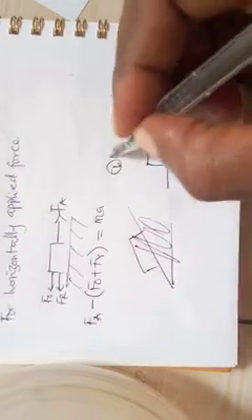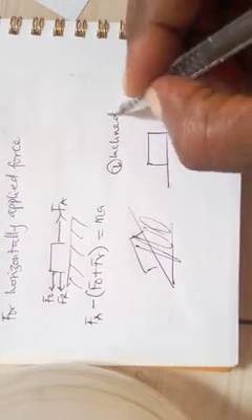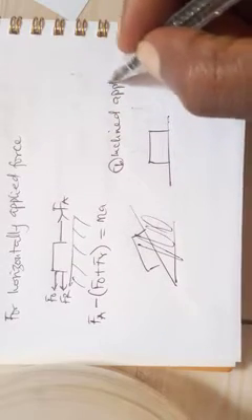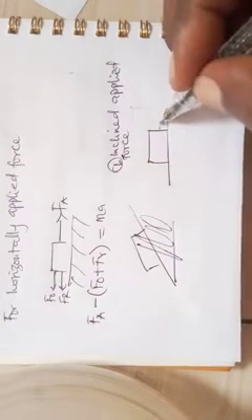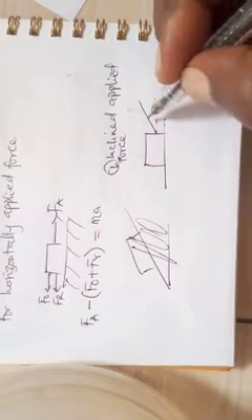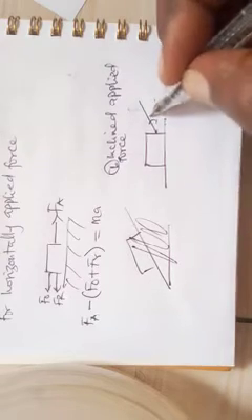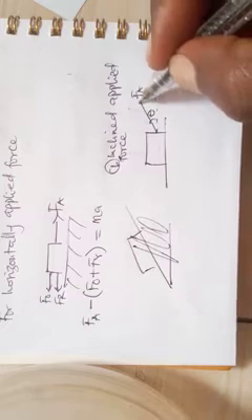If this is the inclined applied force, that's the second scenario. This is the normal, and this is the inclined applied force.